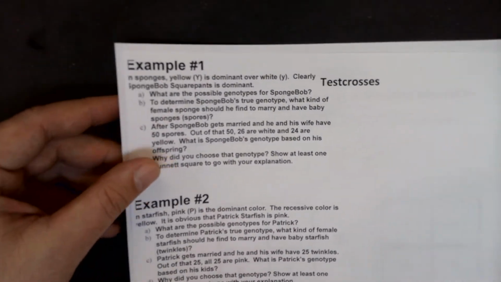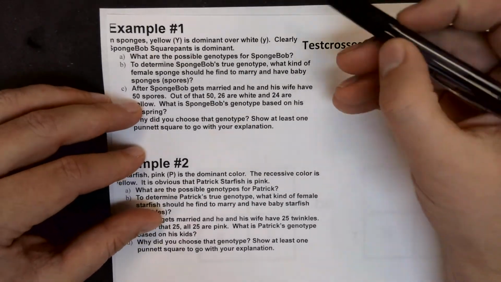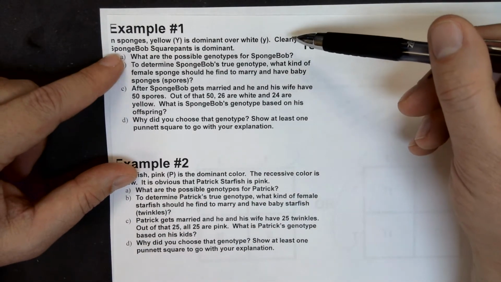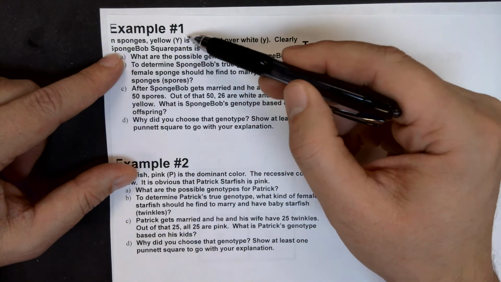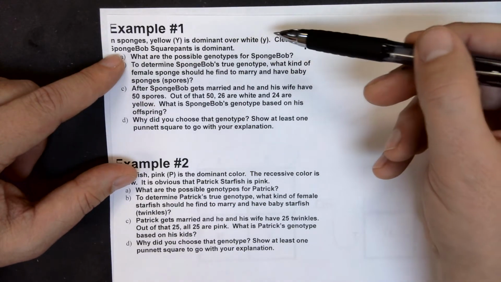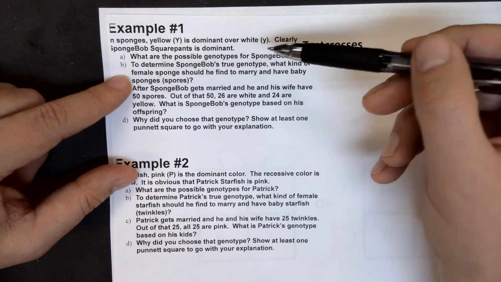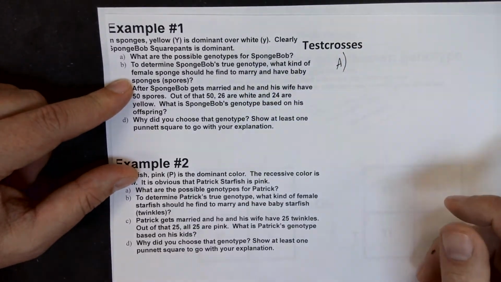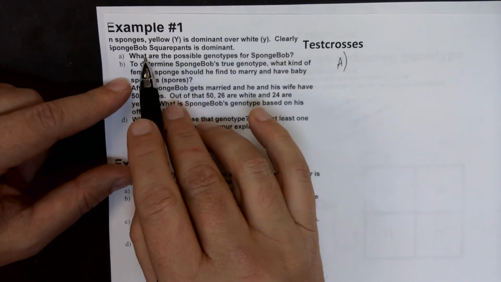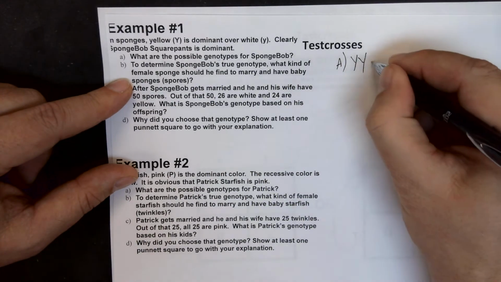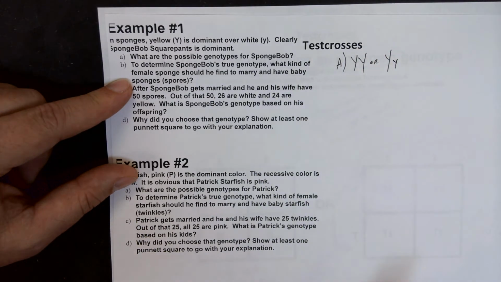Here's the example we're going to do. It got cut off over here, but I think you have it all in your handout. In sponges, yellow is dominant over white. Clearly SpongeBob SquarePants is dominant, because he's yellow. It asks, what are the possible genotypes for SpongeBob? I'll write my answers over here. If SpongeBob is yellow, he could be homozygous dominant, or he could be heterozygous.